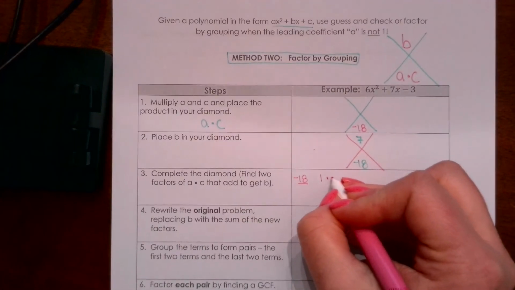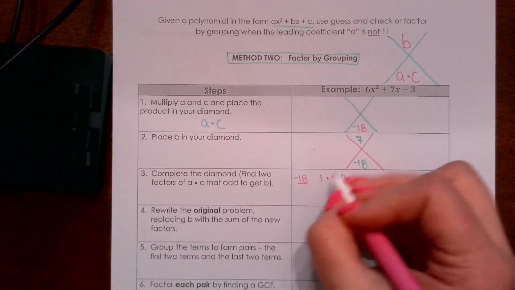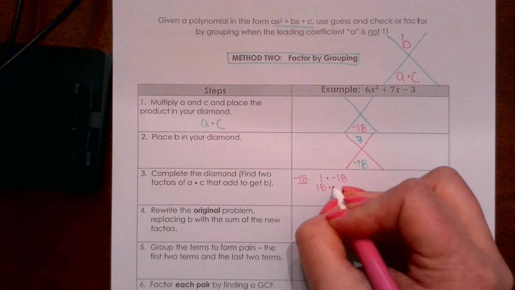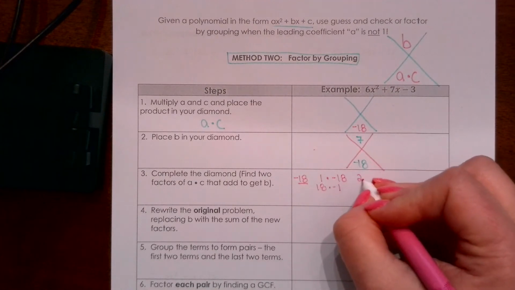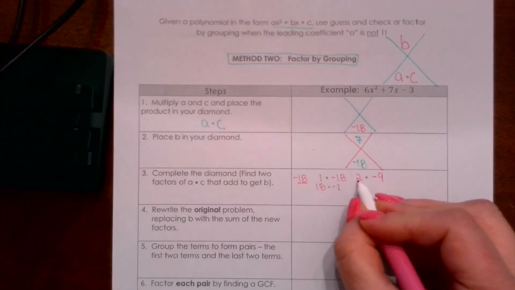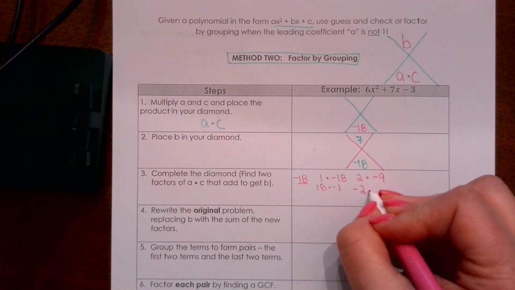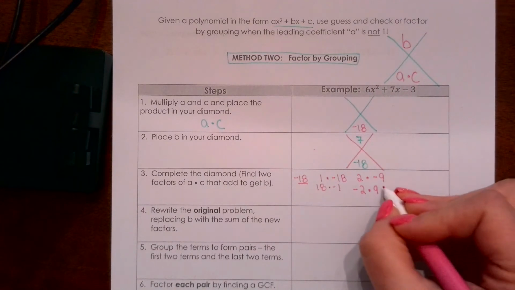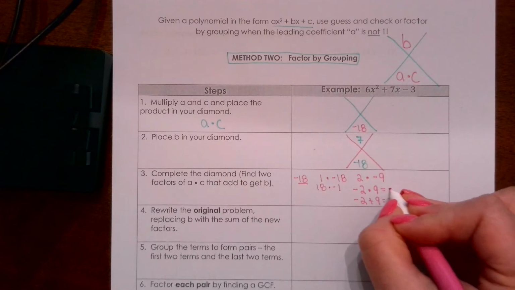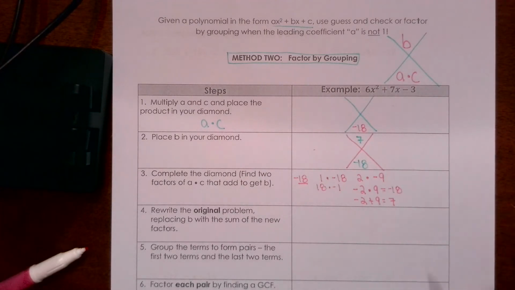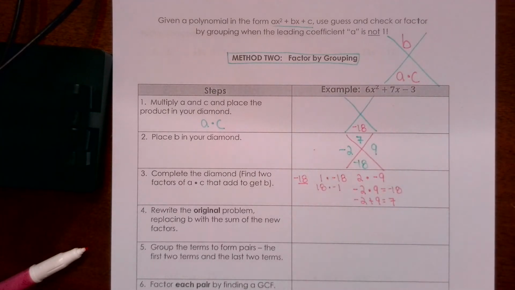I can do 1 times negative 18. Well, that doesn't add up to 7. I can do 18 times negative 1. Also does not add up to 7. Let's think about 2 times negative 9. Well, 2 plus negative 9 is negative 7. But if I take negative 2 times positive 9, negative 2 plus positive 9 is a positive 7, and the product is negative 18. So my numbers here are going to be negative 2 and 9.